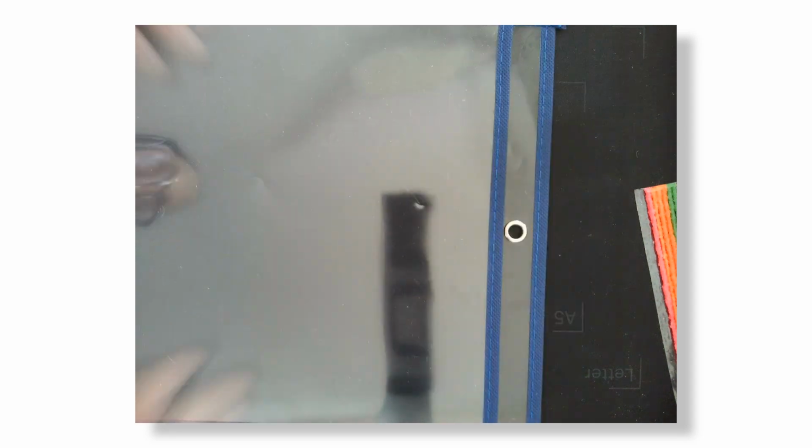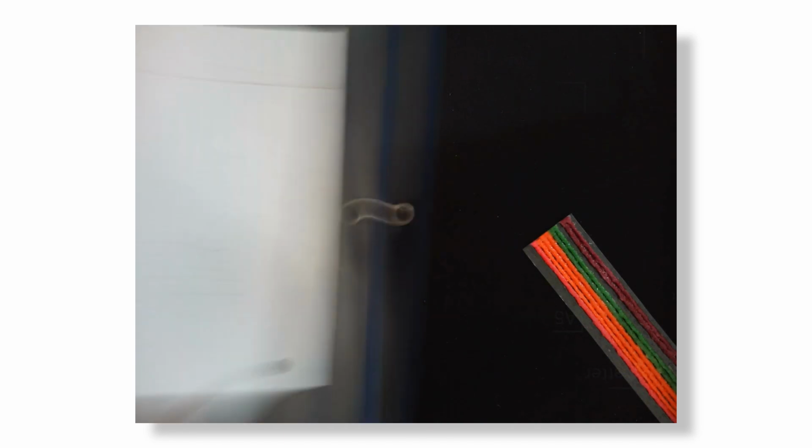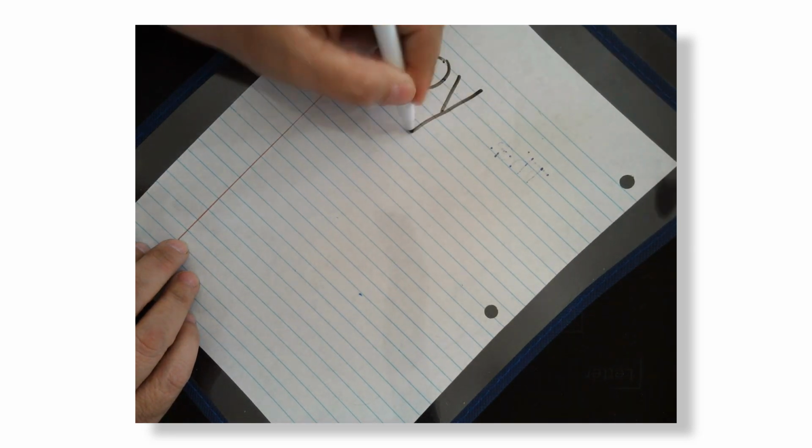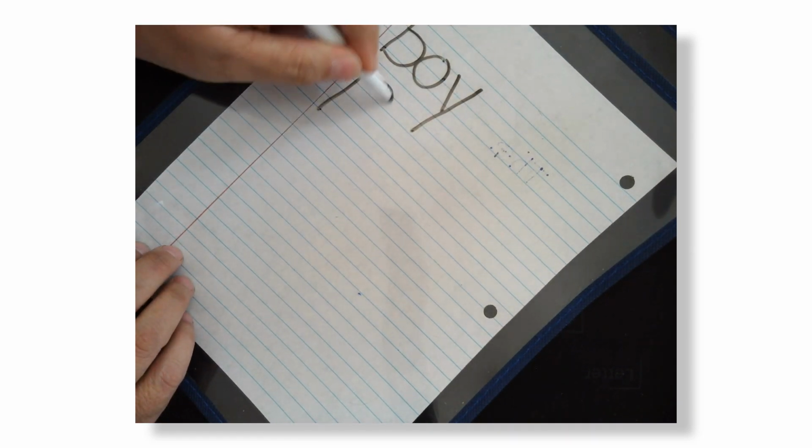Now my other favorite thing is using something like this. I got this at the dollar store, and all it is a folder that you can put paper into, right? You just slide it in. And this is great for individuals that are practicing how to write. So they might be practicing the letter B, and they're going to do an uppercase B.